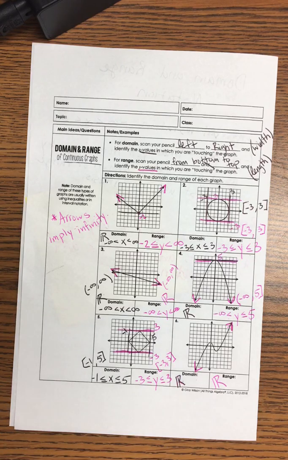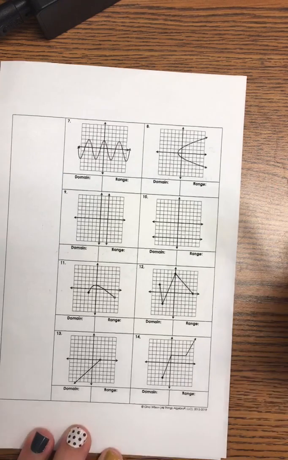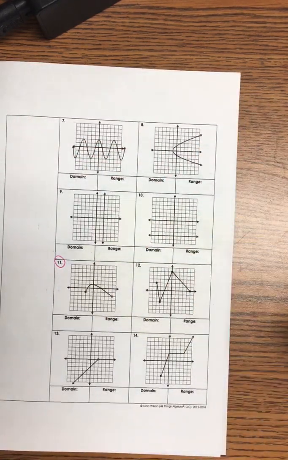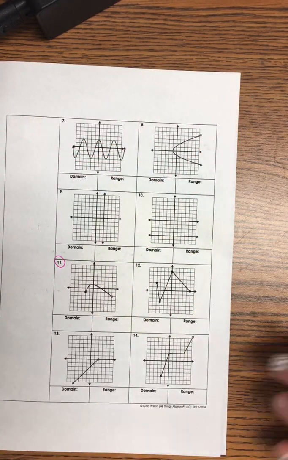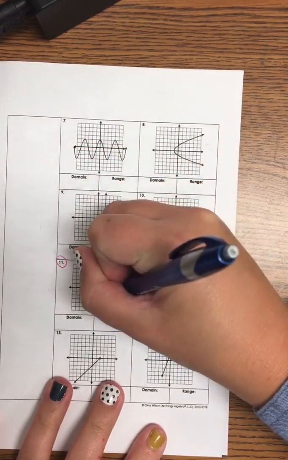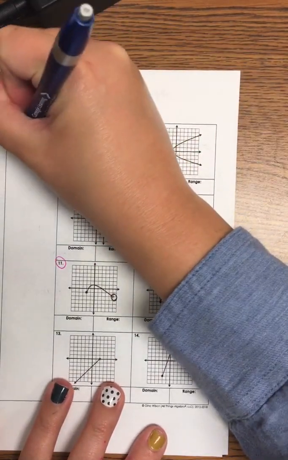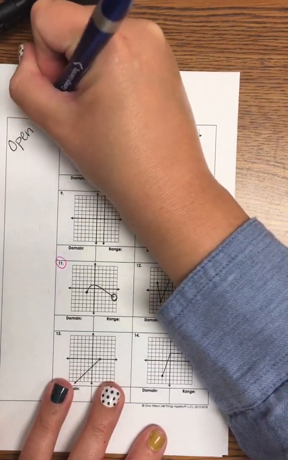And that's it. So there's a back side to this. I want to do one more with you. All right, so let's look at number 11, and then I'll have you do the rest on your own. Okay, for number 11, we have a closed circle here. You have to really pay attention to the details. Then we have an open circle, okay?